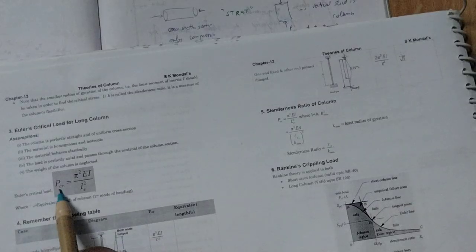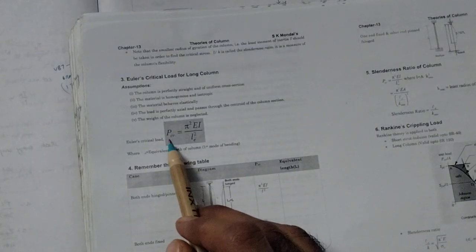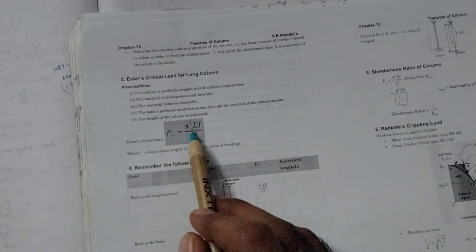So the main formula is the critical load. Euler's critical load P equals pi squared EI divided by Le squared. This is the main thing.